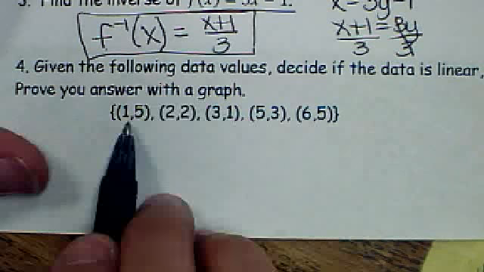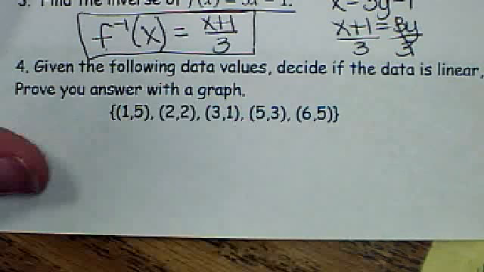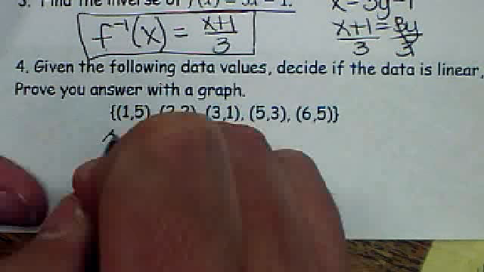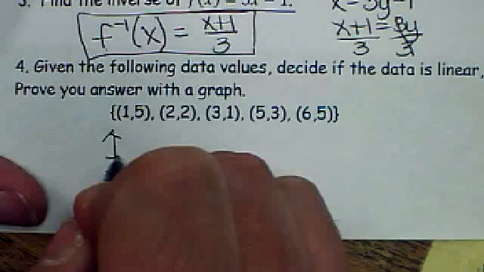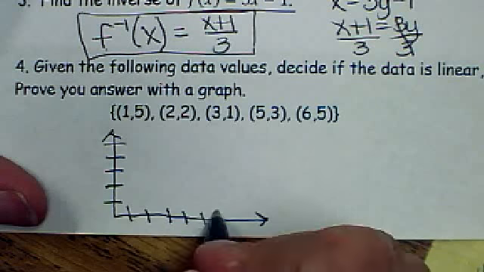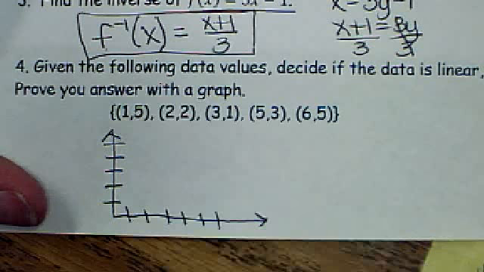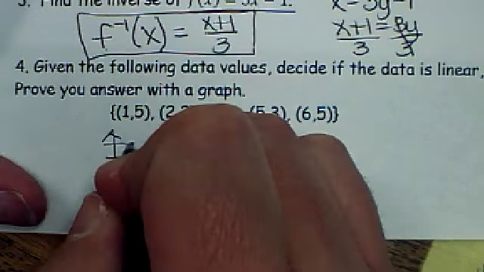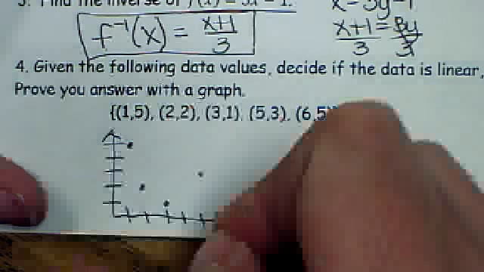And so I'm going to look at those points. When I look at those points, I notice they're all positive. So I'm only going to draw the first quadrant of the graph. I only need that positive section because I have no negatives. So let's not take up the time to do the negatives. So I plot those points 1, 5, 2, 2, 3, 1, 5, 3, and 6, 5.